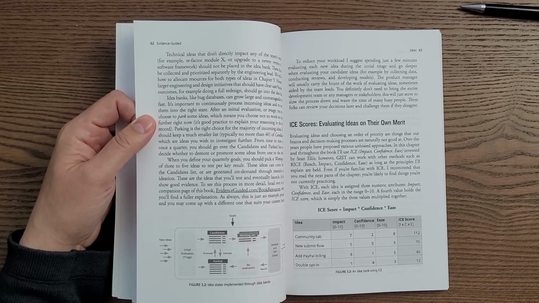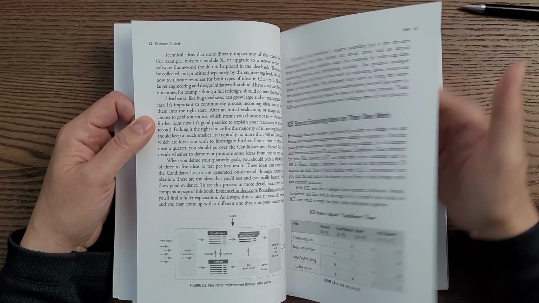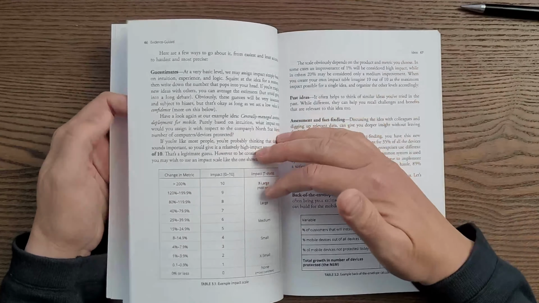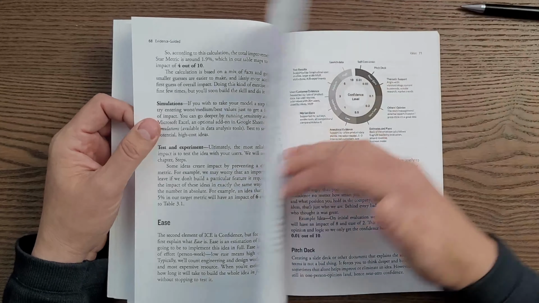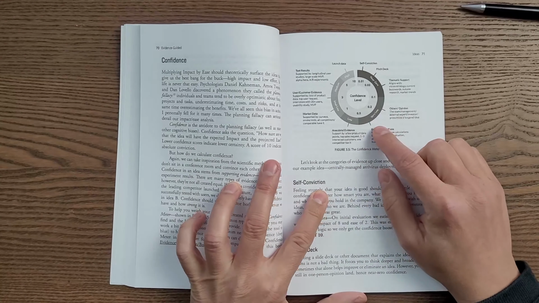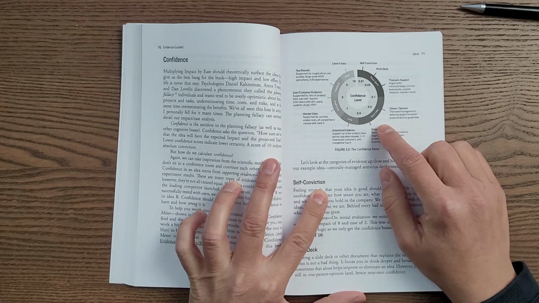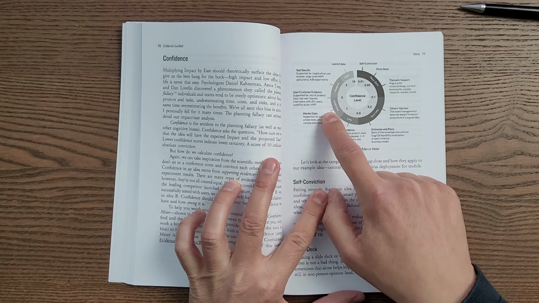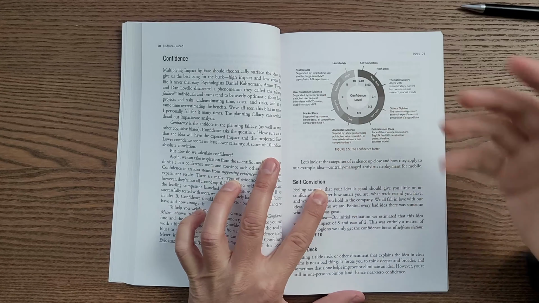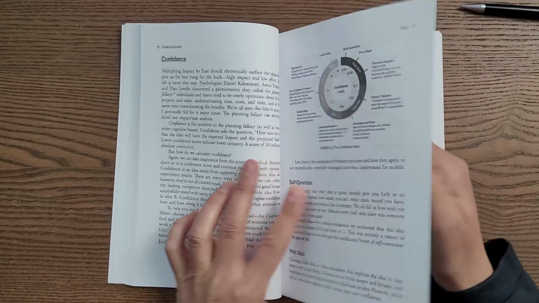I explain how to manage the flow of ideas throughout your system, and then how to evaluate impact and also ease, and most importantly, confidence. So I teach this tool that is now pretty popular called the confidence meter that evaluates various forms of evidence and gives them a score based on the weight on how important they are.